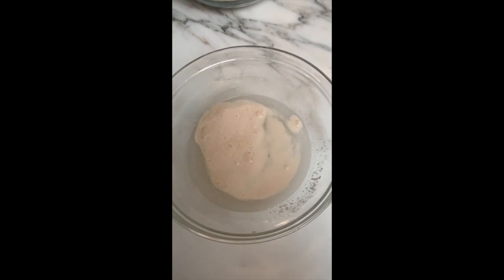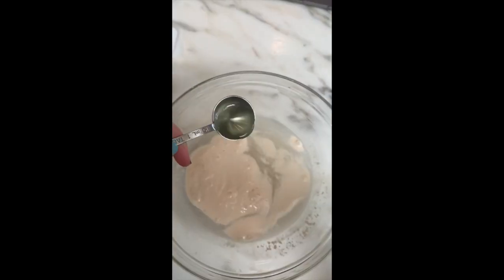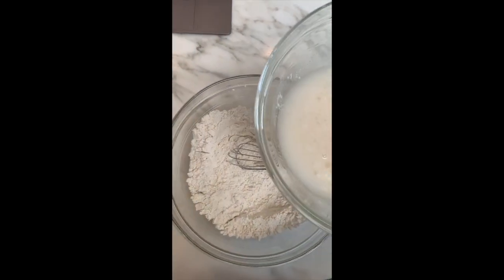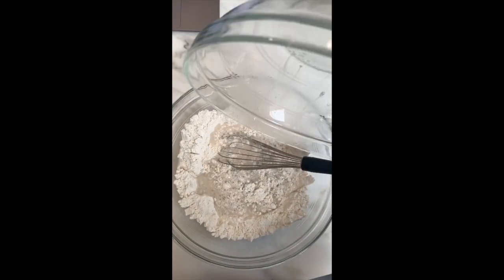After about 10 minutes, the yeast should look like this, meaning it is still active. Next, we are going to mix in some oil. And then we're going to pour our yeast mixture into the flour mixture.